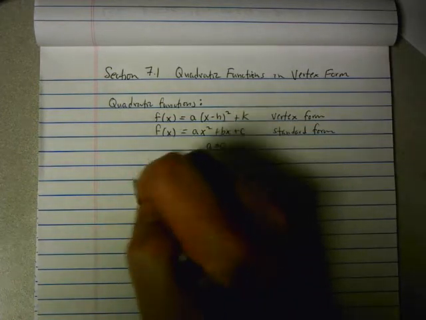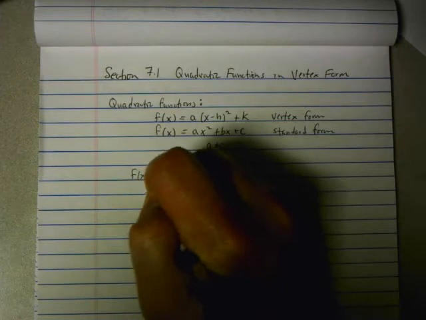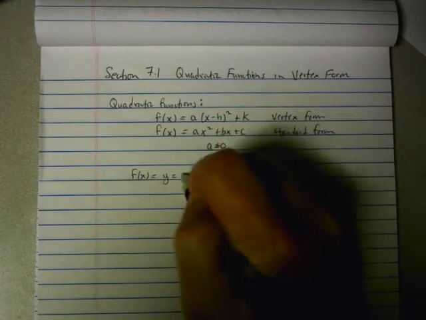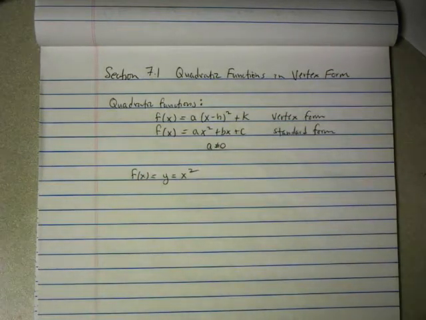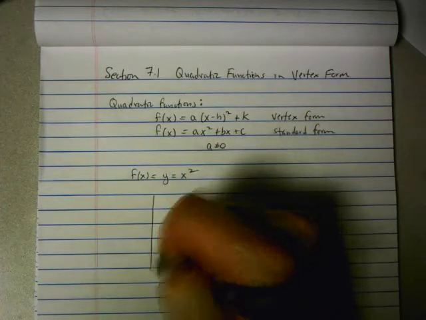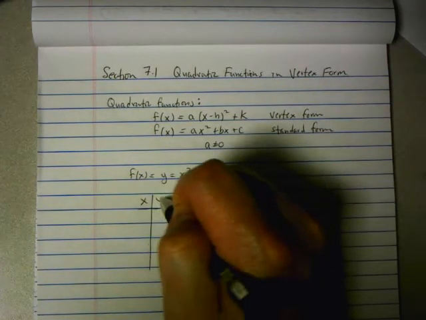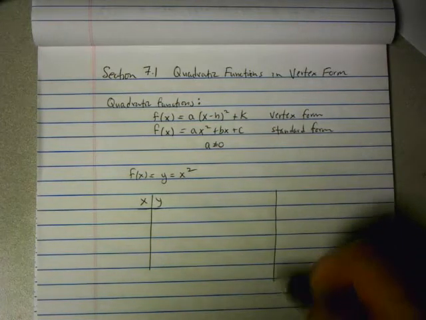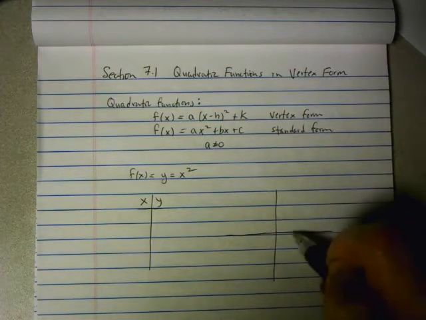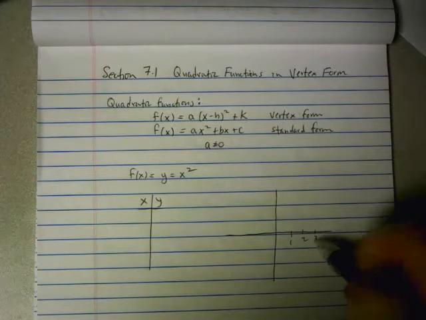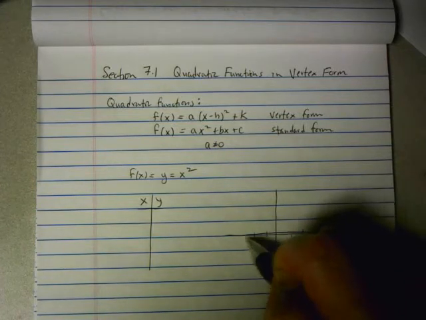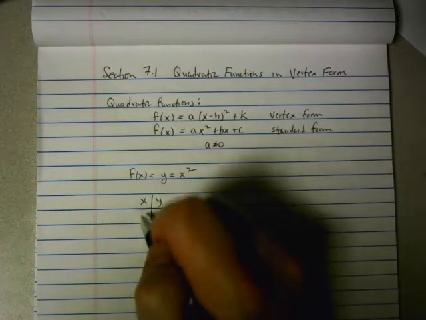So let's start with the most simple quadratic equation, y equals x squared. What I'm going to do is build myself a little table here, and then I'll use the table to draw a graph. So I'm going to plug in my favorite numbers for x.